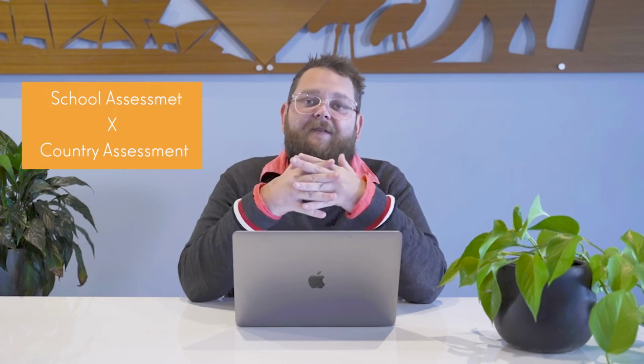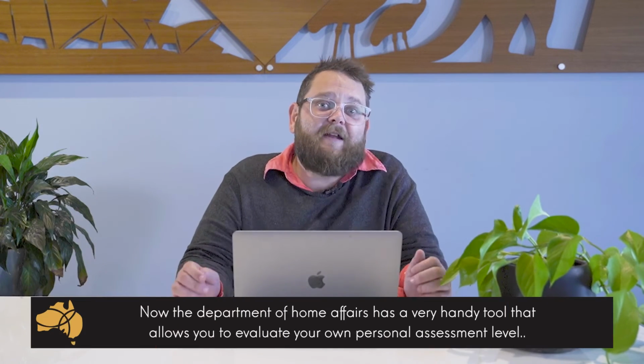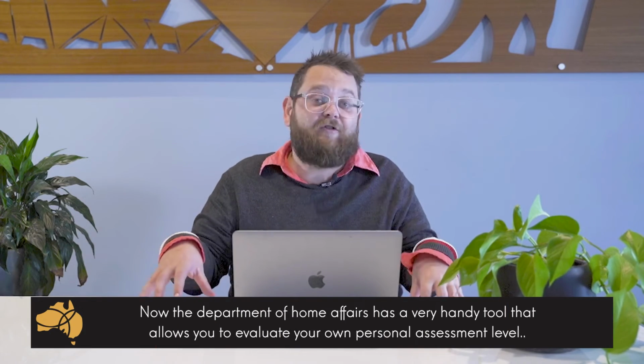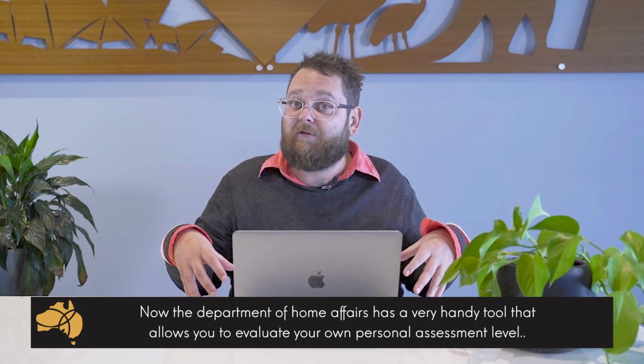Now, how it works with the school and countries. When they join these two assessment levels together, of the school you decide to go to versus your country's assessment level, this is then what creates and provides an assessment of the documents you're going to need to supply for your student visa application. Now, don't get too confused by this. The government actually has a very great and handy tool that is really going to help you with figuring this out if you'd want to explore it a little bit more.